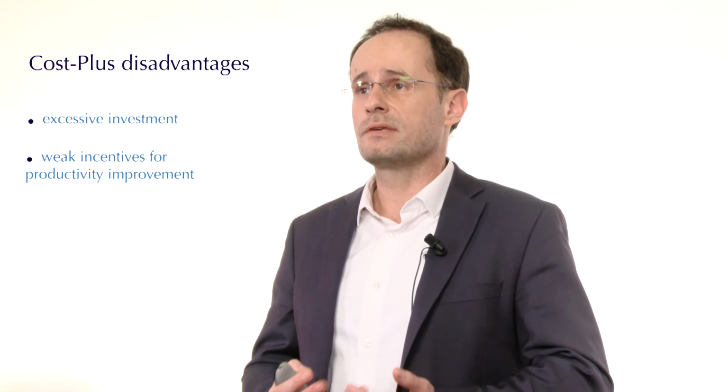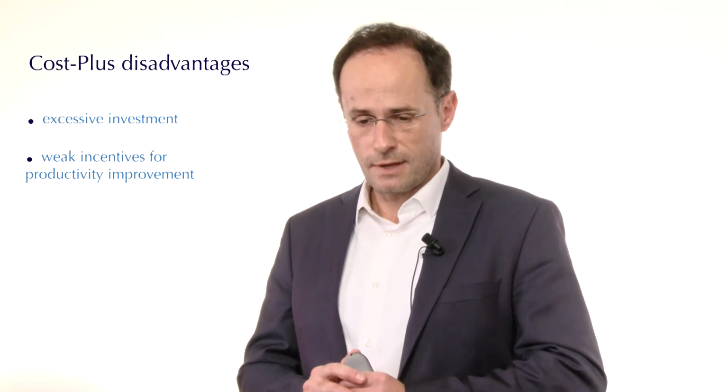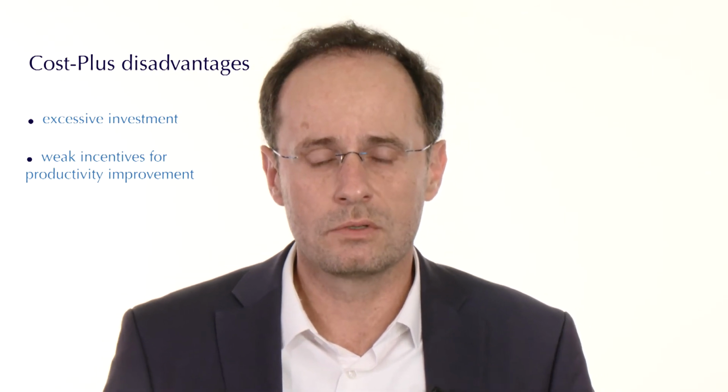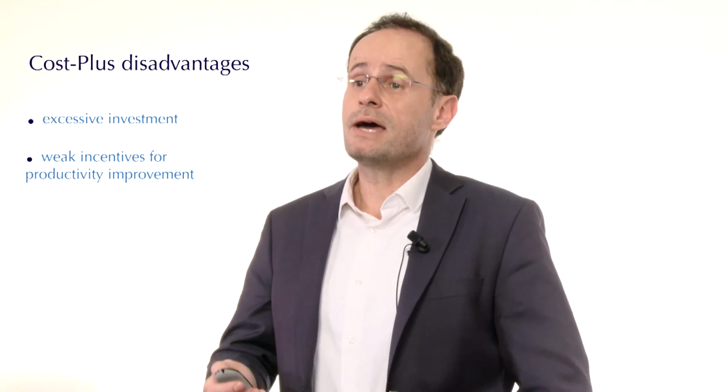What are the drawbacks of a cost-plus? The first drawback is that there is a likelihood of excessive investment. The firm knows she will be reimbursed. The second drawback is that cost-plus provides weak incentives for productivity improvement. The margin is fixed. So you see that if a cost-plus regulation is good at solving the rent extraction problem, as there is no rent left to the firm in the form of excess profit, this mechanism does not provide any incentive for the management to exert optimal, indeed any, effort to reduce costs. By the end, consumers might pay a higher price compared to a price cap regulation situation.